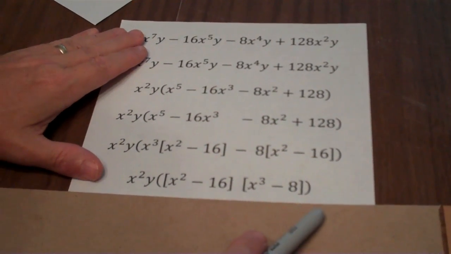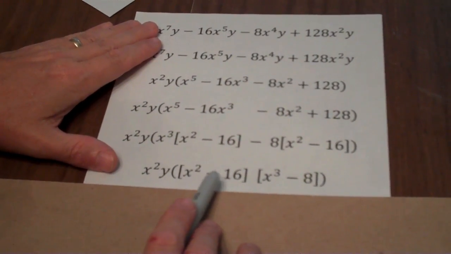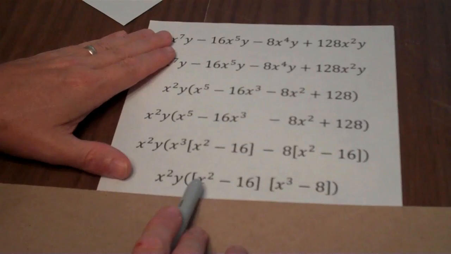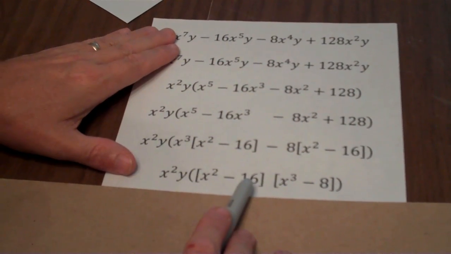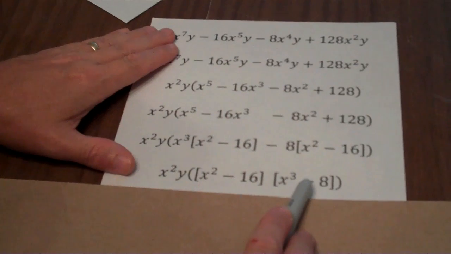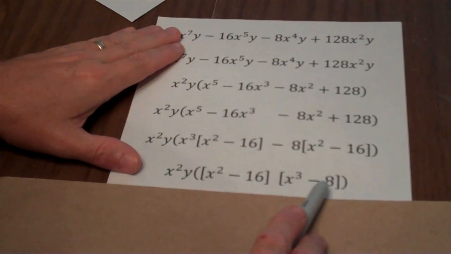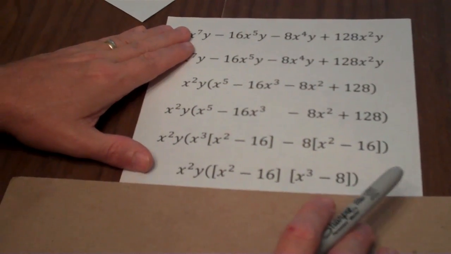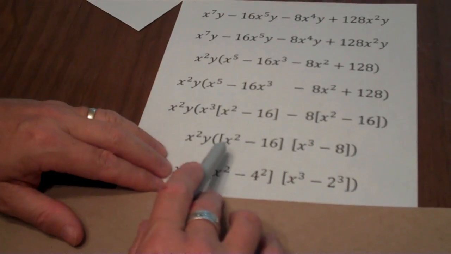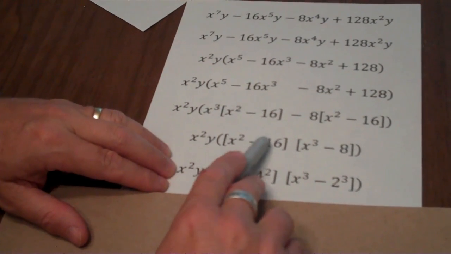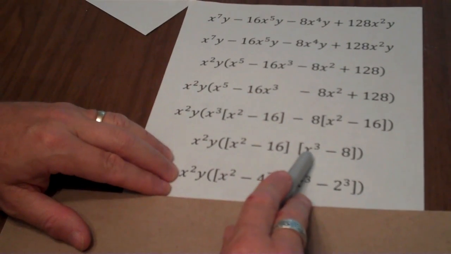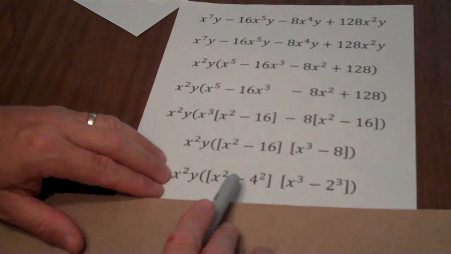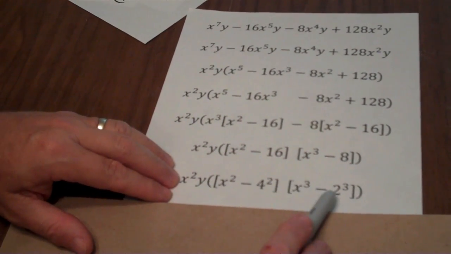But do you notice something about this particular problem? Look at the first parentheses. It's 2 terms. It's a difference. So the only way it could factor is if both of these are perfect squares. And they indeed are. This other one is also a difference. Since this is a 3 as a power and an 8, it can't be squares, but they are cubes. So in this case, I can rewrite this as x squared minus 4 squared. And this one as x cubed minus 2 cubed. So that you literally see it's the difference of 2 squares, the difference of 2 cubes.